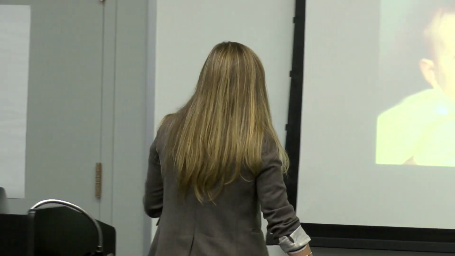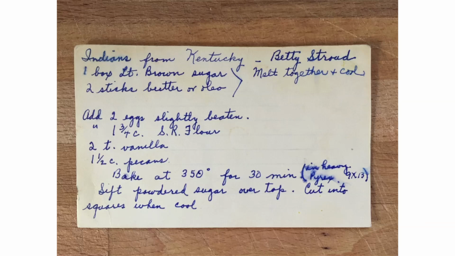So she made these cookies that I really, really loved as a kid. As I got older, I turned to her and said, "Mama, I really want to make these cookies. Can I have your recipe?" So she gave me the recipe. I have this 3x5 index card with her handwriting on it. I'm very excited about it.